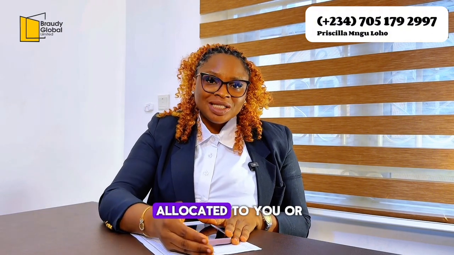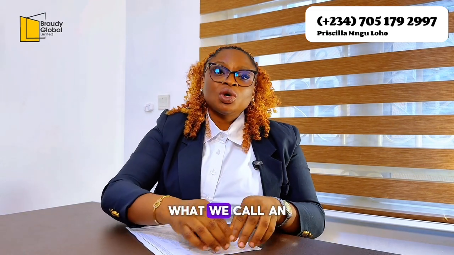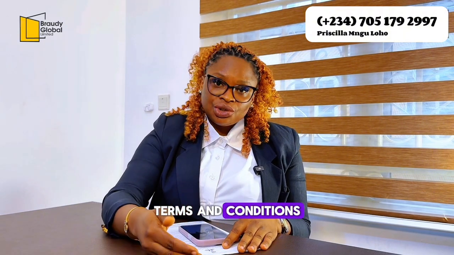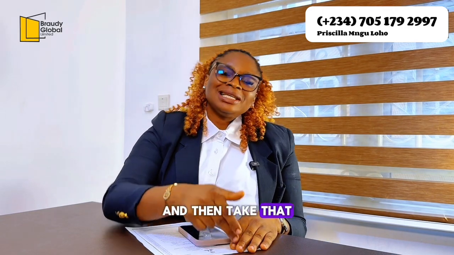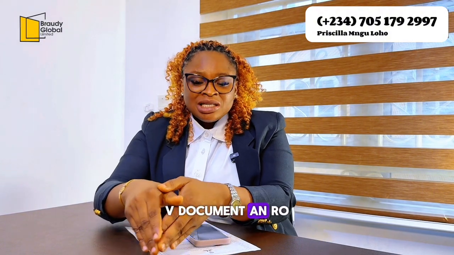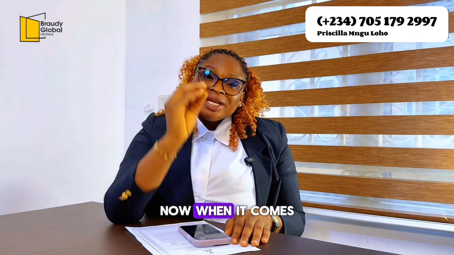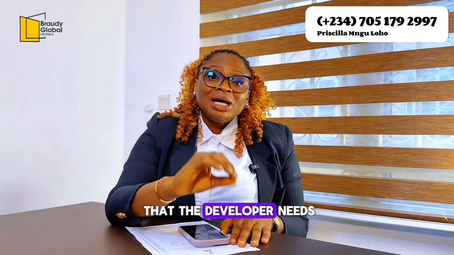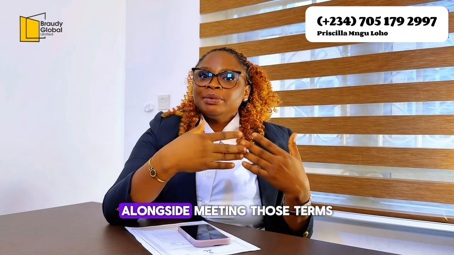Now, when land is allocated to you or to a developer, for instance, the developer is issued what we call an allocation letter. This allocation letter comes with its terms and conditions. The first thing the developer does is to meet those terms and conditions and then take that allocation letter and apply for an R of O document, an R of O title for that piece of land. Even the R of O comes with its terms that the developer needs to meet, and also some fees they have to pay alongside meeting those terms.